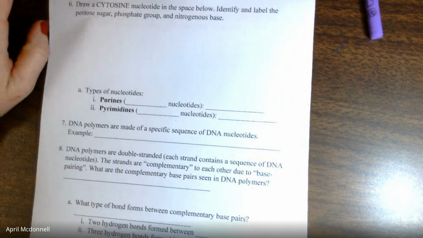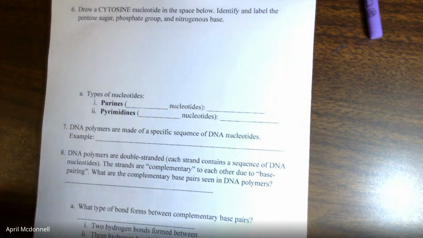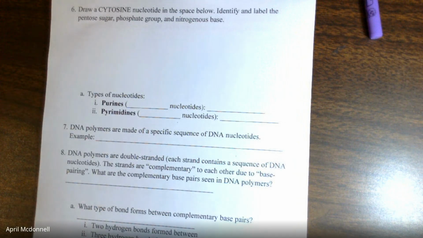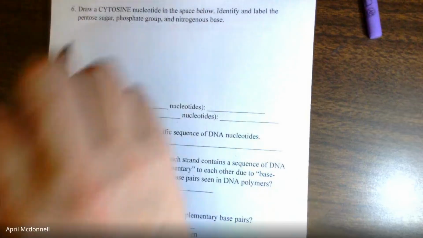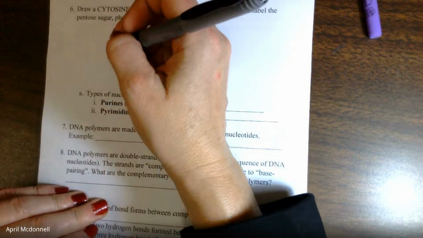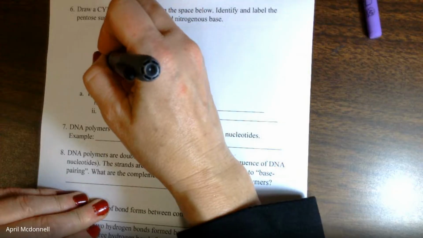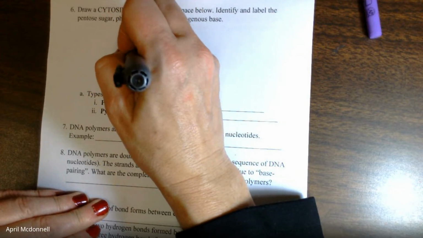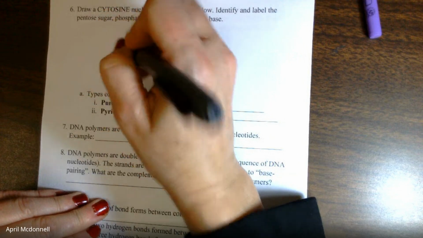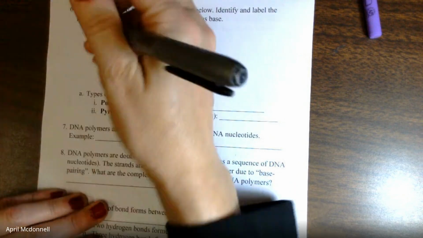For number 6, we are going to draw a very basic diagram of a cytosine nucleotide in the space below. And then we are going to go ahead and identify specific structures or parts of the cytosine nucleotide. So all nucleotides are made of a 5-sided sugar, which we're going to call a pentose sugar.